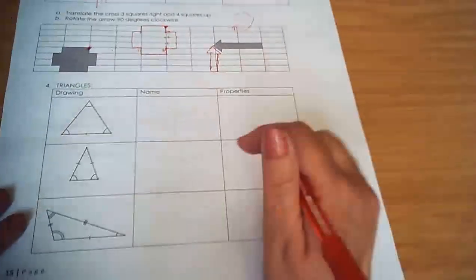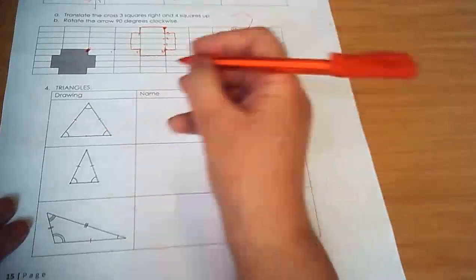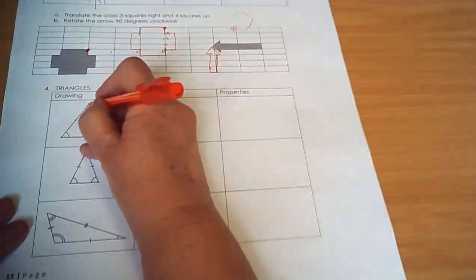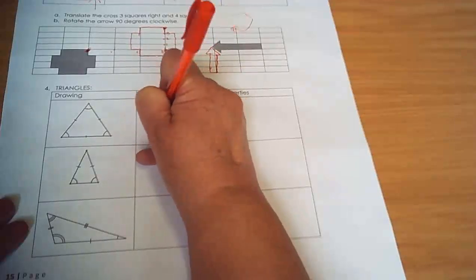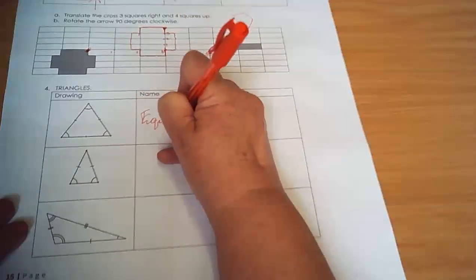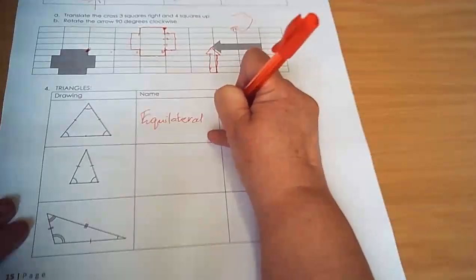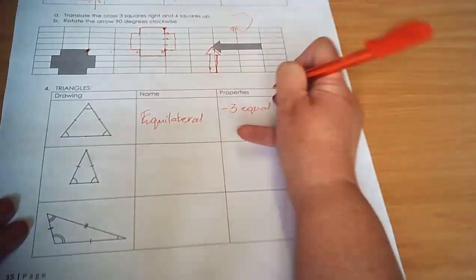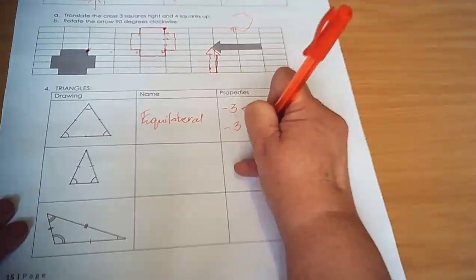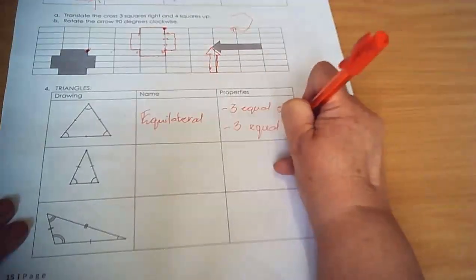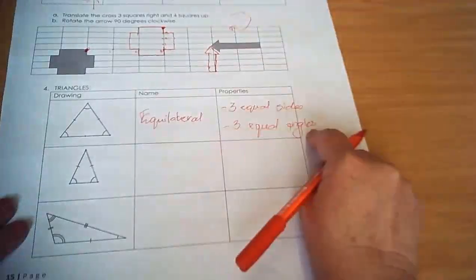All right, triangles, guys. The name of the triangle, nice and easy. I can see equal angles, equal sides. So it's equilateral. And what does equilateral tell us? 3 equal sides, 3 equal angles. Okay, 3 equal sides, 3 equal angles.